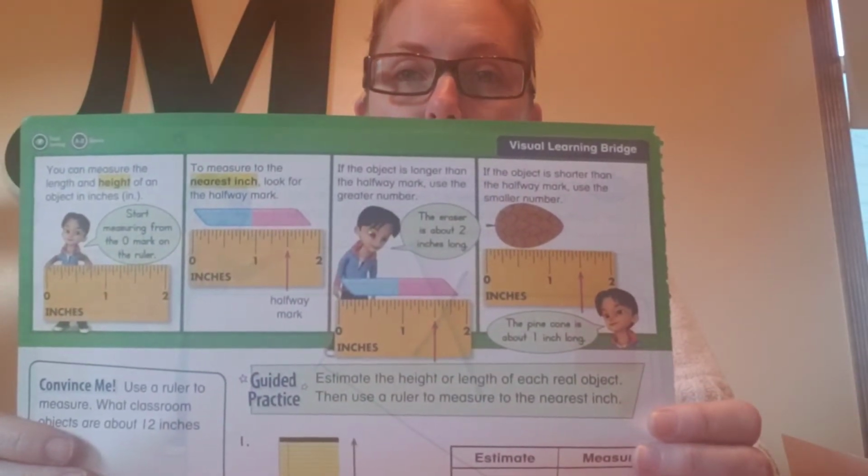If the object is longer than the halfway mark, you go to the greater number. So if it's past the halfway mark on the way to the 2, then you say it's about 2 inches. Not exactly 2 inches, but about 2 inches. Then in the last part, it says if the object is shorter than the halfway mark, use the smaller number. So if it's not quite at the halfway mark, then you say it's 1, or whatever number it is before then. You go with the lower number because you're getting an estimate still. It's about that amount. It's not exact yet.